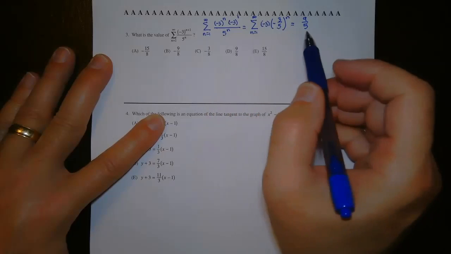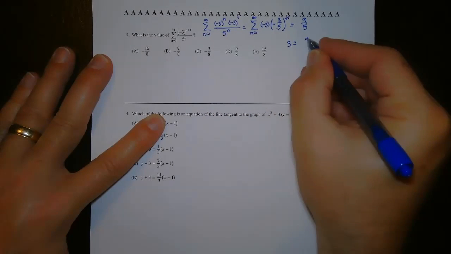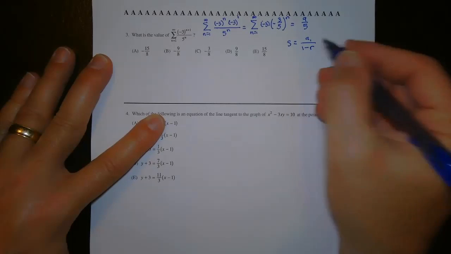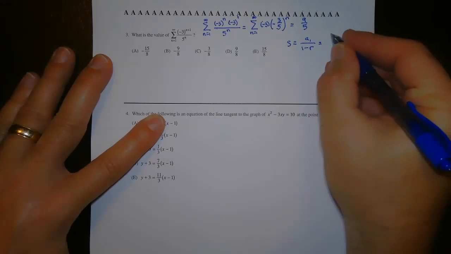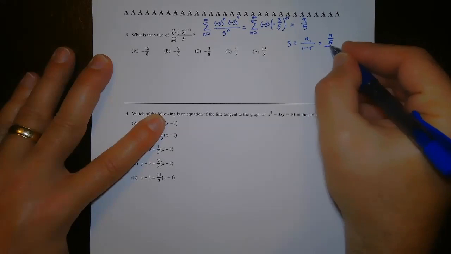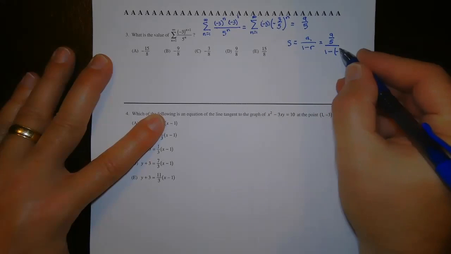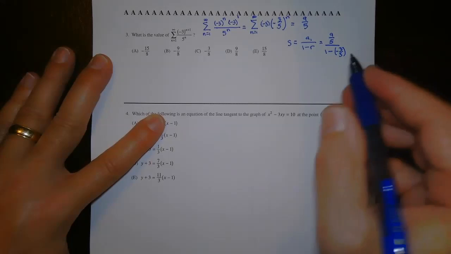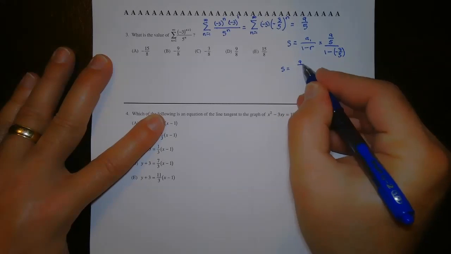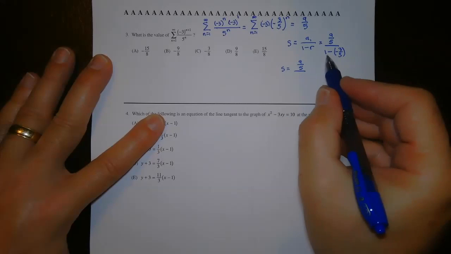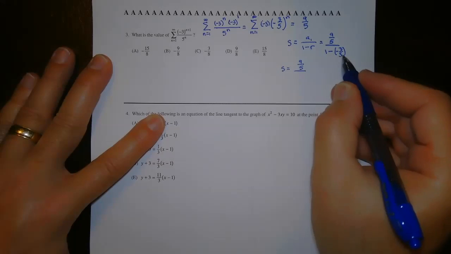Now, if it's a geometric series, we know our sum would be a sub 1 over 1 minus r. Our a sub 1 is this 9/5. So this would be 9/5 over 1 minus our r, and our r is negative 3/5. So 1 minus negative 3/5 is 5/5 plus 3/5, which would be 8/5.